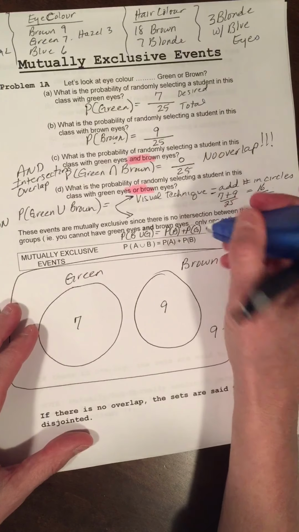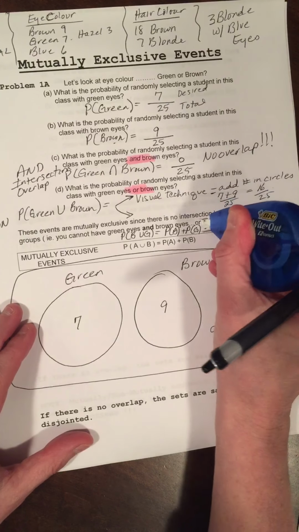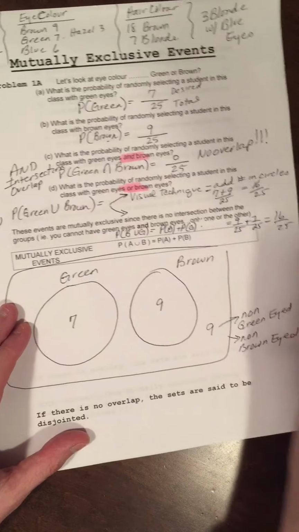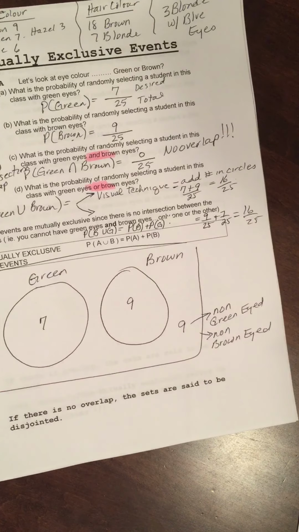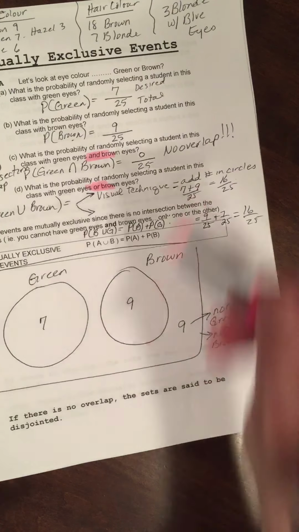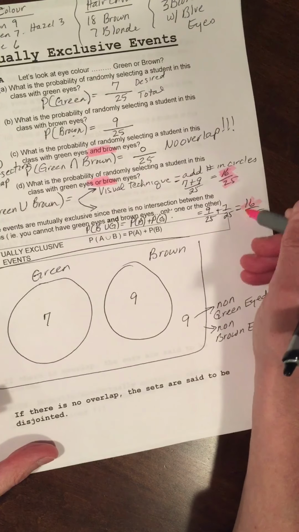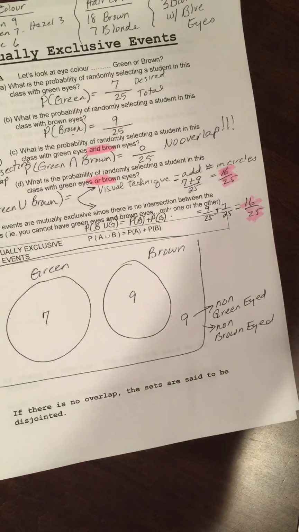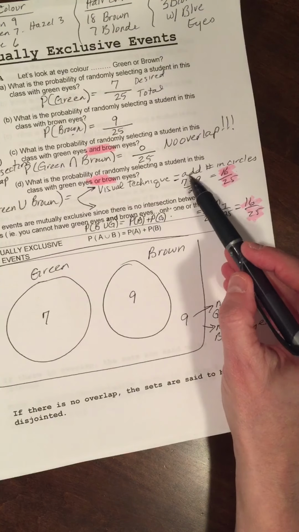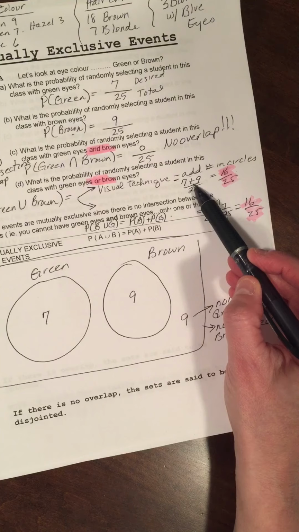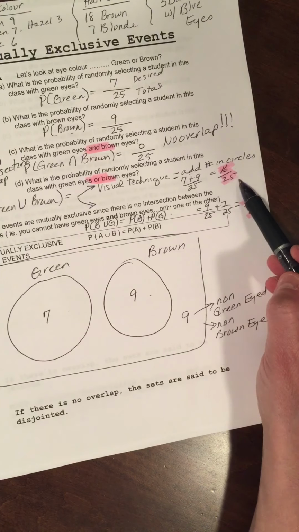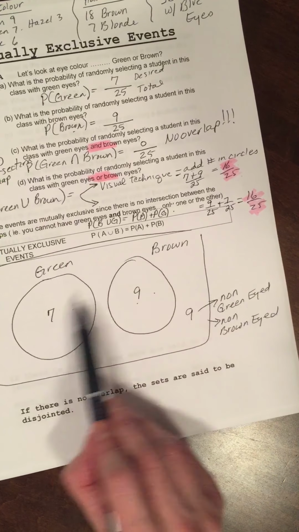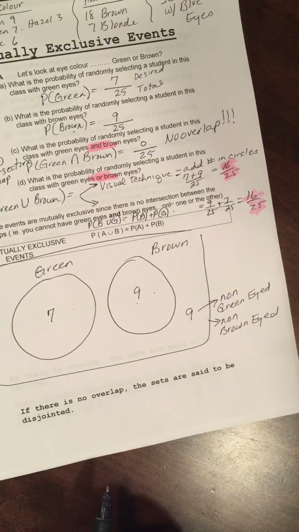So notice I'm not even going to have to minus anything. There's absolutely no overlap. 16 out of 25. Both techniques are giving me 16 out of 25 for the probability of a green or brown-eyed individual. Visual technique, add the numbers in the circle, the 7 and the 9. Formula technique, add all my browns to all my greens, no overlap.